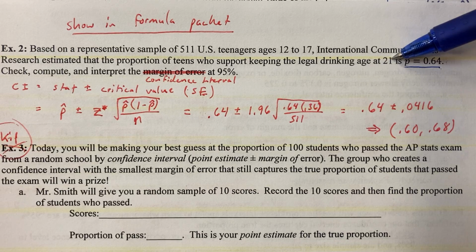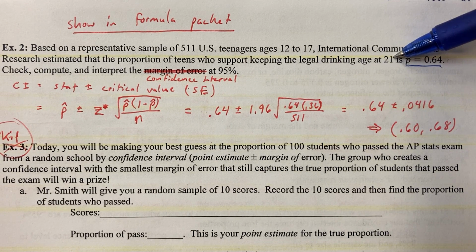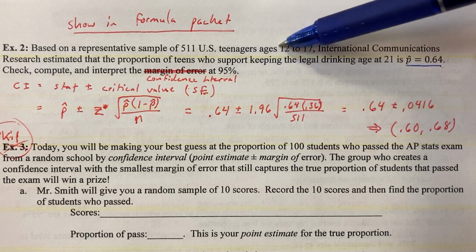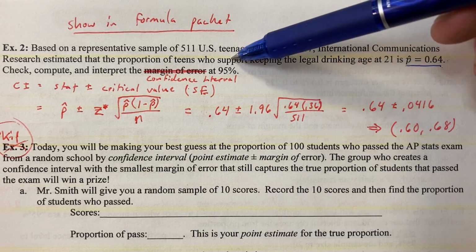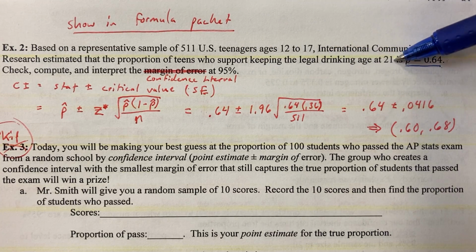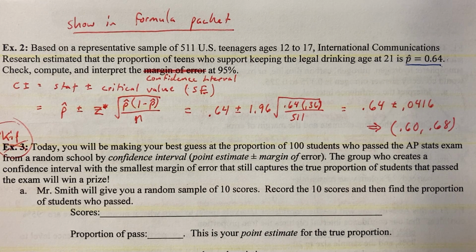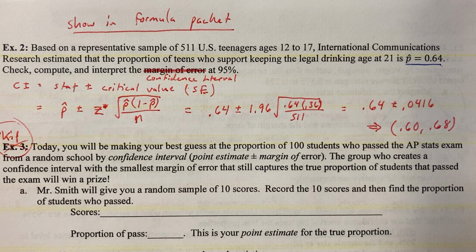Let me say that again. We are 95% confident that the interval from 0.60 to 0.68 captures the true proportion of U.S. teenagers aged 12 to 17 who support keeping the legal drinking age at 21. You would have to write all of that if this was a free response question. There we have it. We just made a confidence interval.